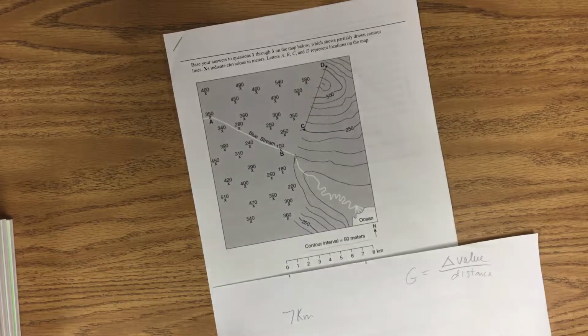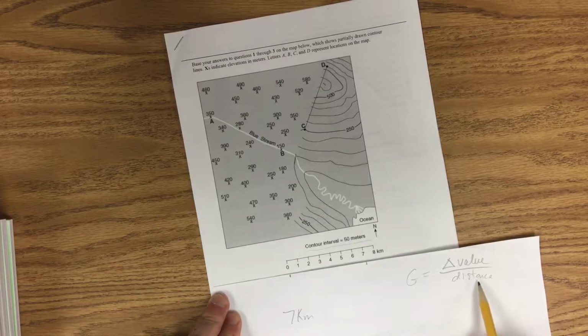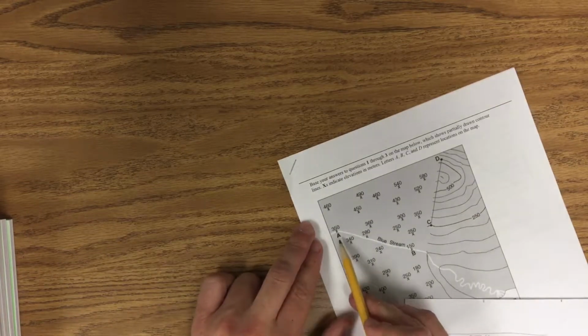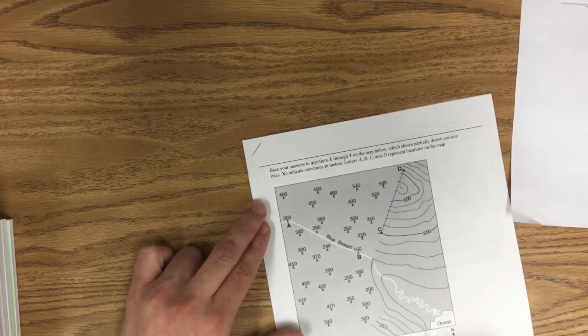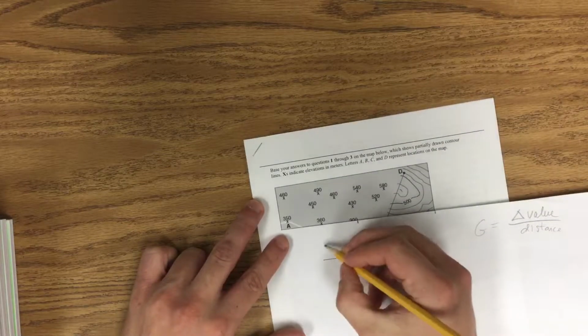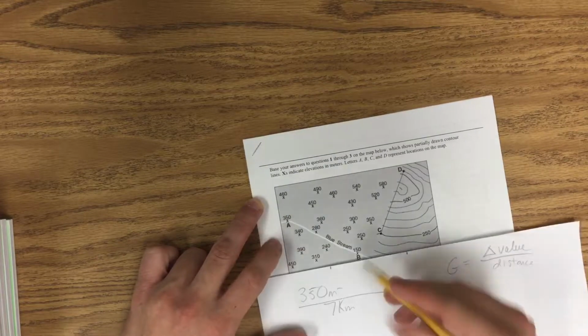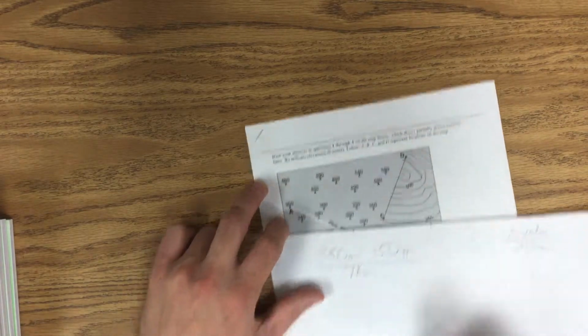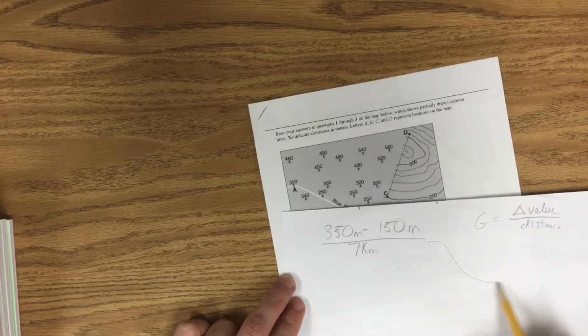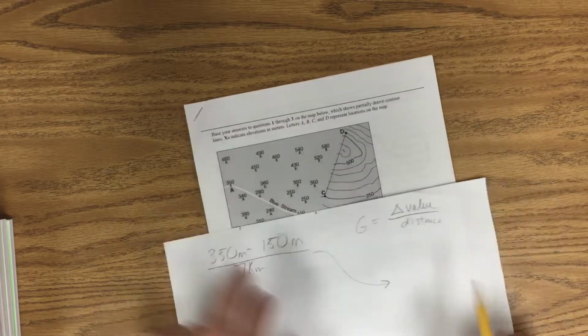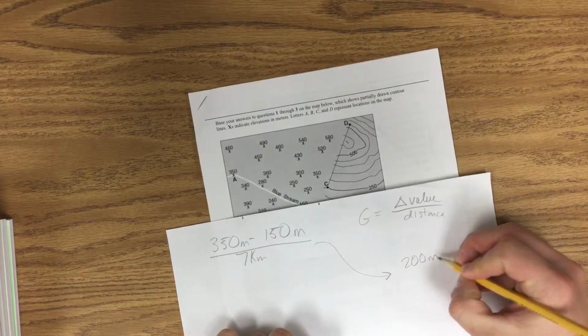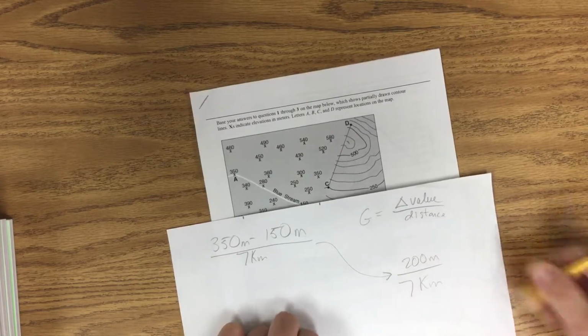Okay, so the distance is 7 kilometers, right? So that's the bottom of my formula, so I'm going to put a line above that. My change in value is the change from the value of A to the value of B. So in this case, since we're talking contour interval, right, it's going to be in meters. So I'm going to do 350 meters minus B, 150 meters. So I make sure to keep my units there, right? I'll do the subtraction first. So 350 minus 150 is 200 meters divided by 7 kilometers.